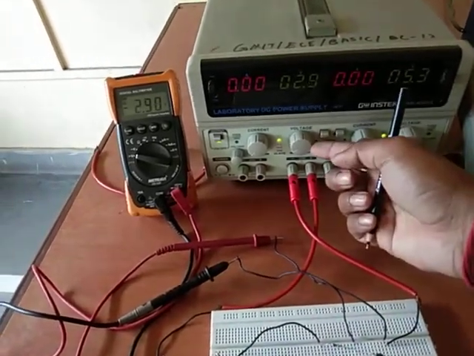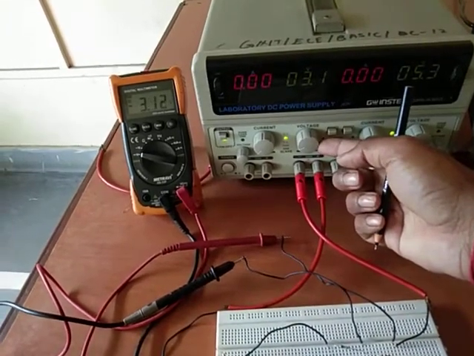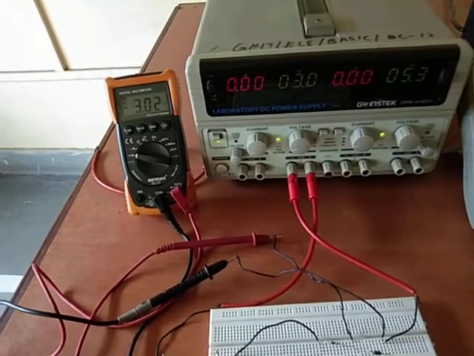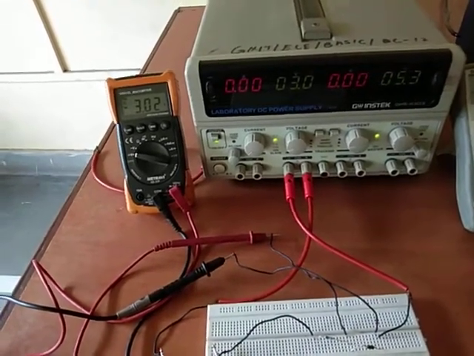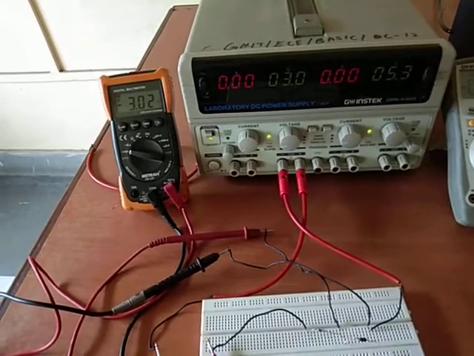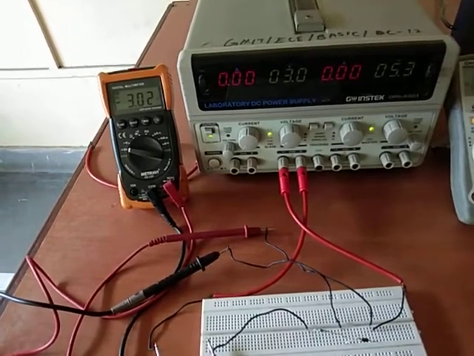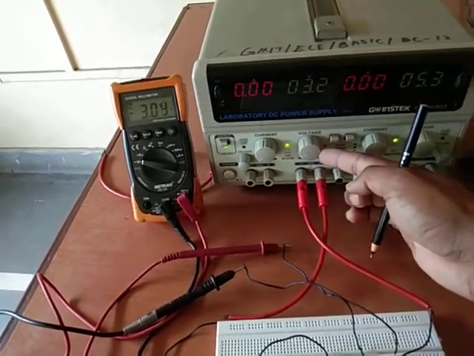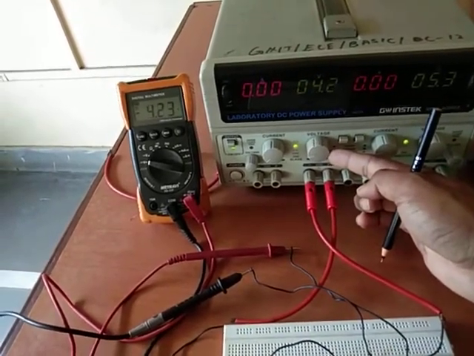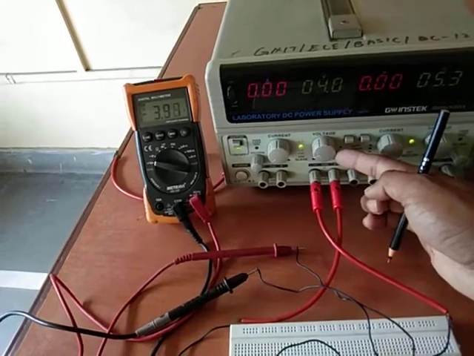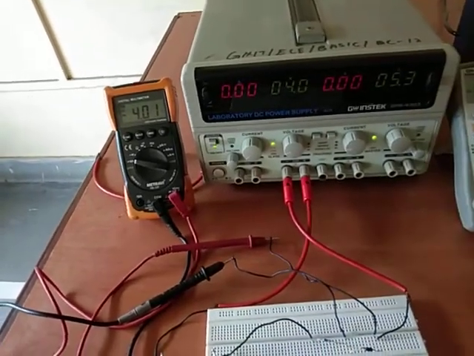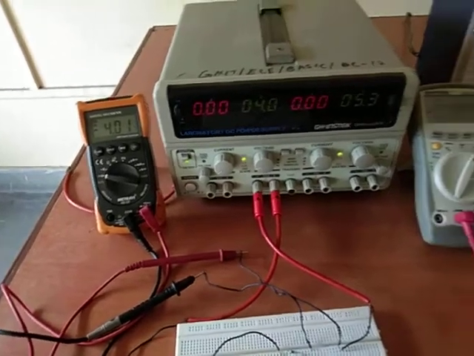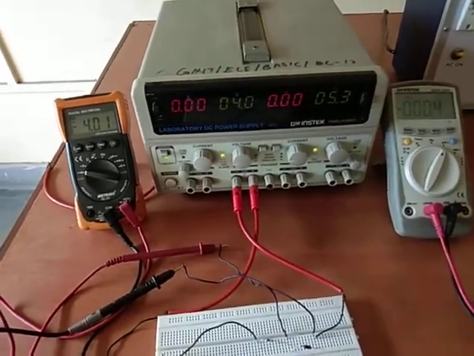Now input voltage varied to 3 volt, VDR 3 volt and IDR 0.3 microampere. Now input voltage 4 volt, VDR 4 volt, and IDR 0.4 microampere.